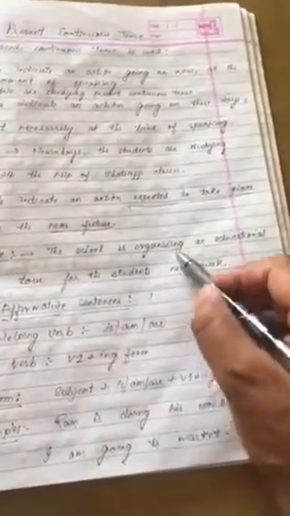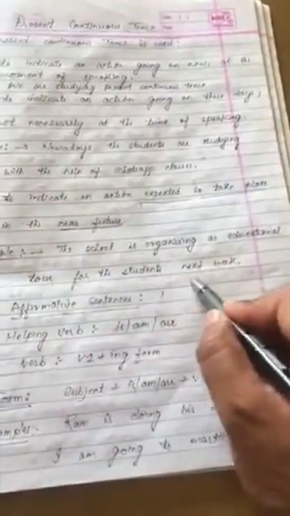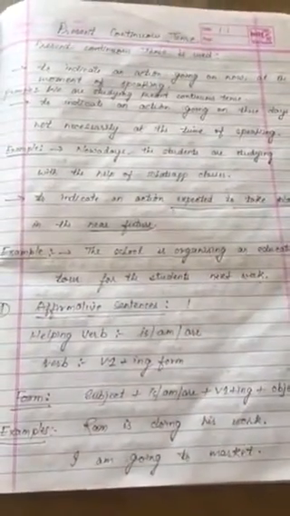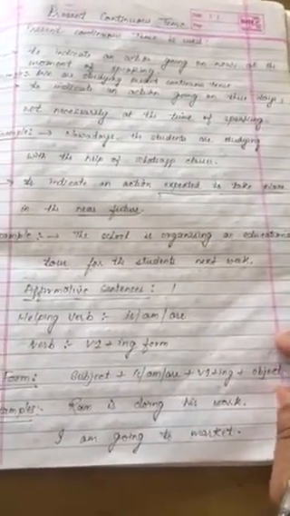For example, the school is organizing an educational tour for the students next week. So actually your sentence is in present continuous tense, but it is showing the action which will be done in the near future. So present continuous tense is also used to express near future actions.